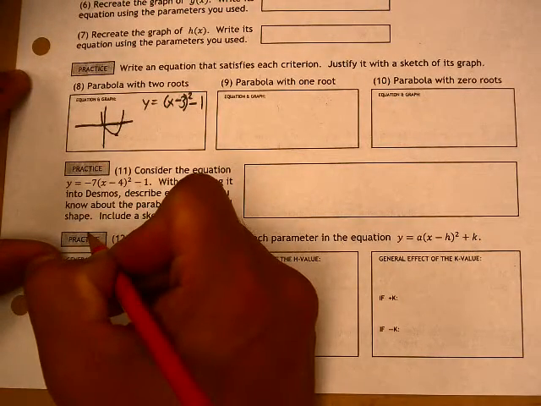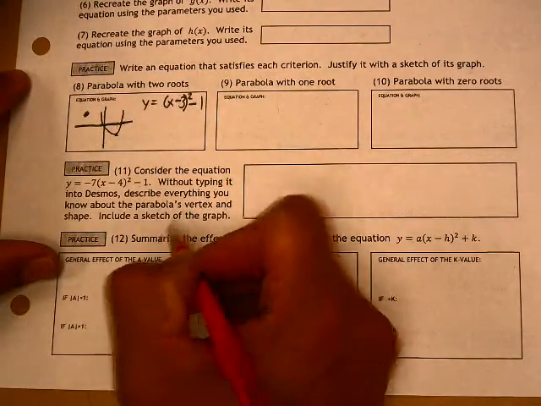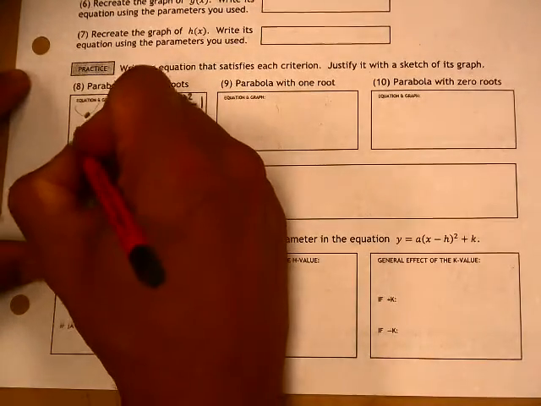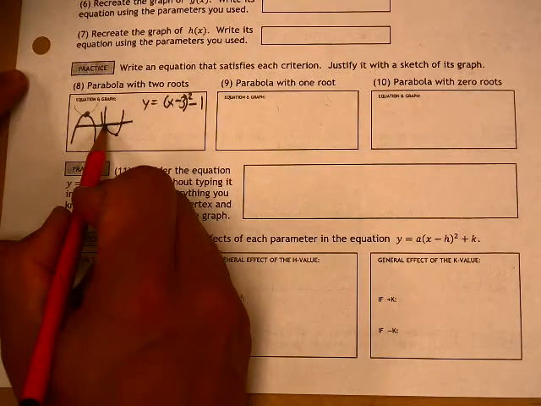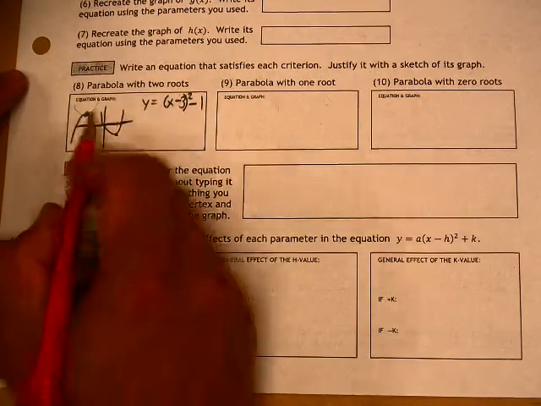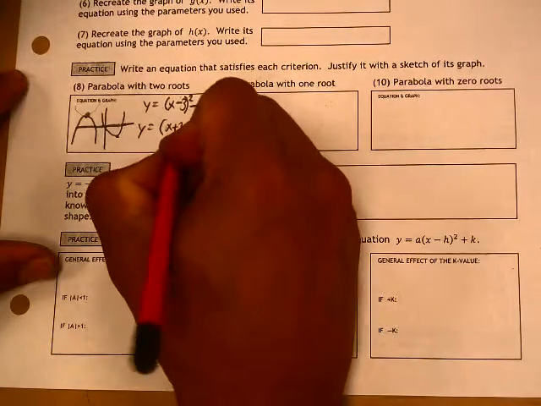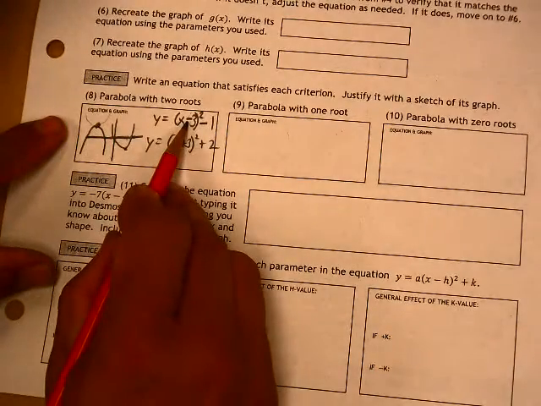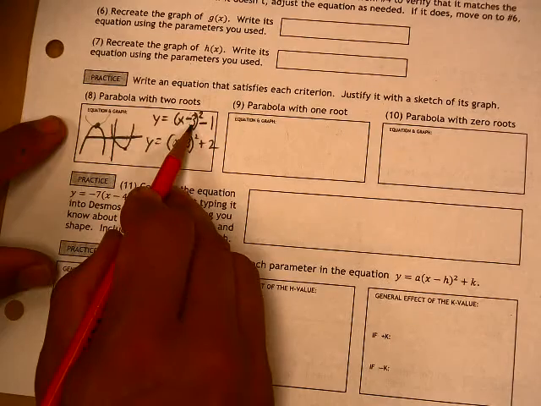However, what if I wanted a vertex up here above the x-axis? Then how am I going to get two roots? Well, then I need to turn it upside down. To get the vertex over here, that would be backwards 3 and up 2. You notice you change the sign because it's x minus h, so minus a negative 3 gives positive 3.